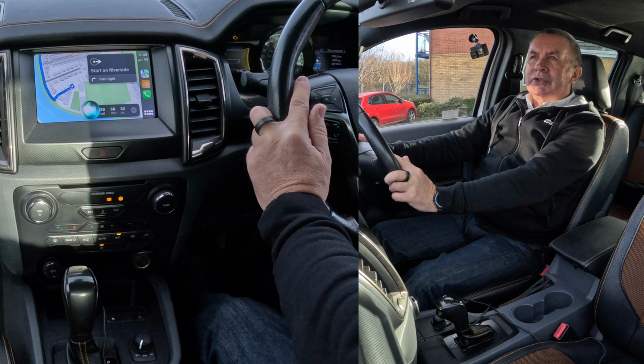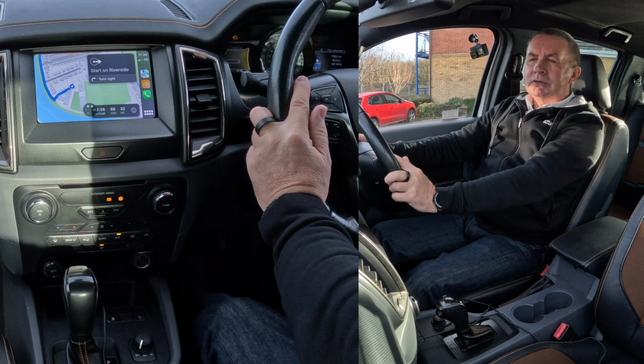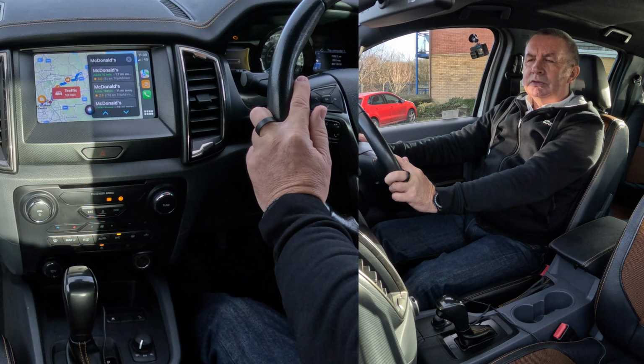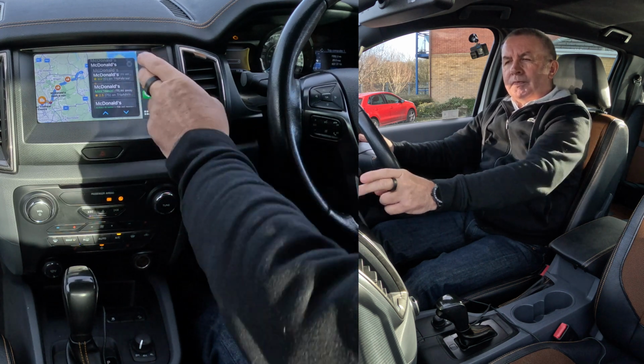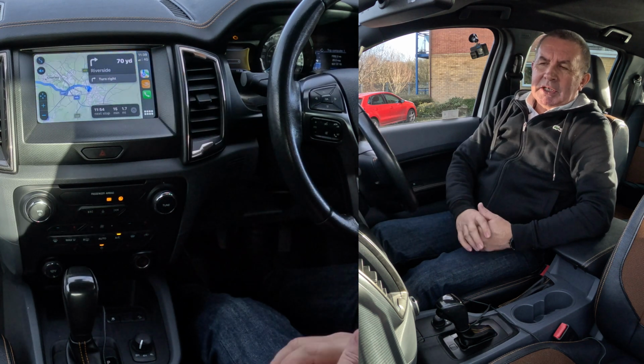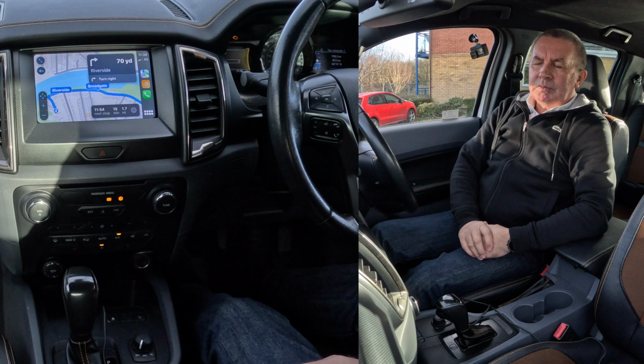Take me to McDonald's. One possibility is McDonald's on Fishergate. Want to try that one? Yes. Getting directions to McDonald's. That's it. It really is so simple.